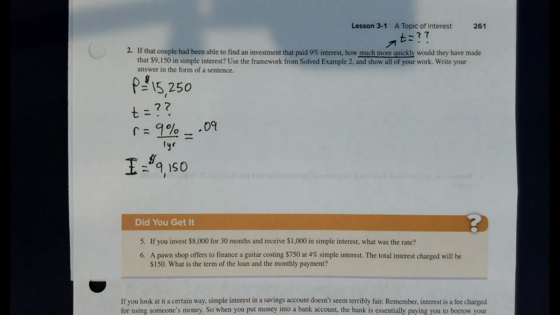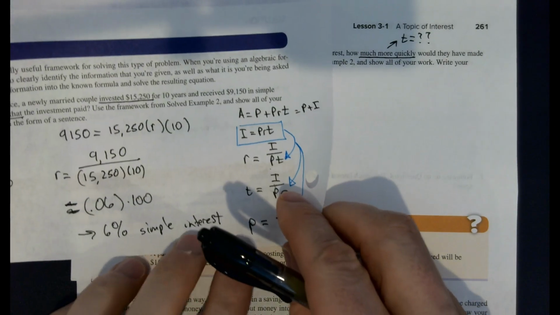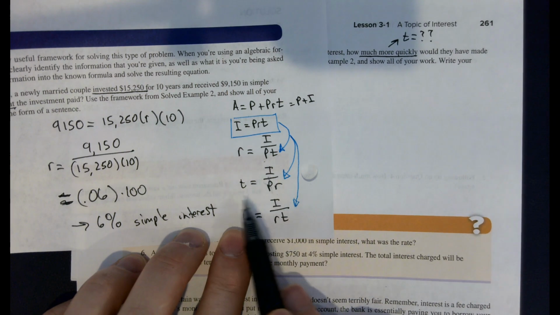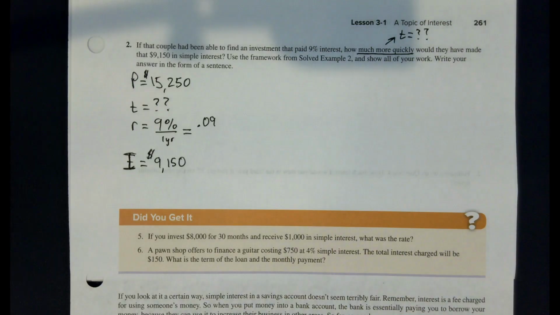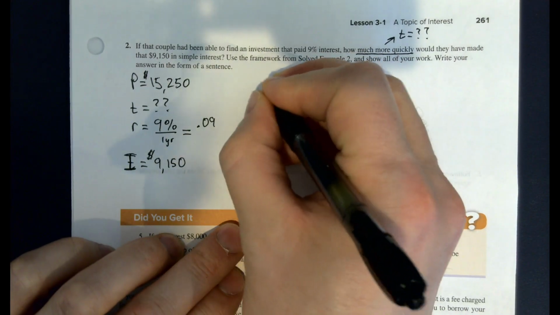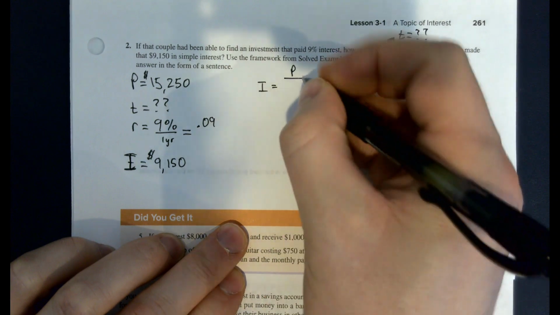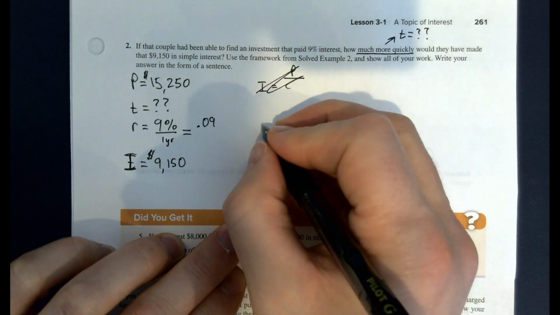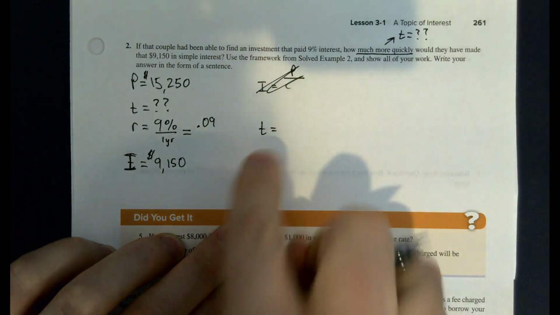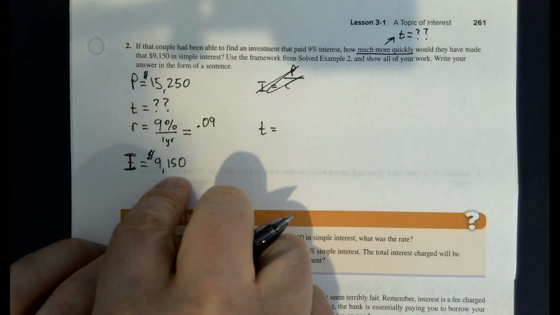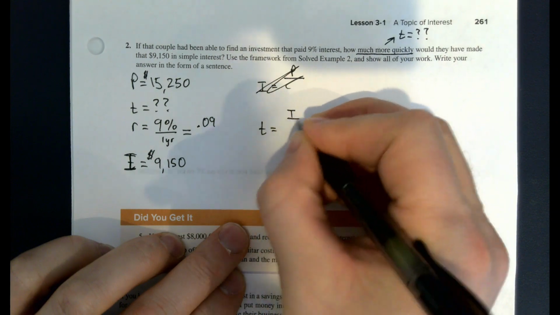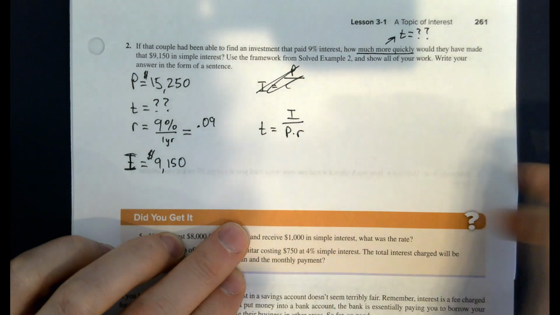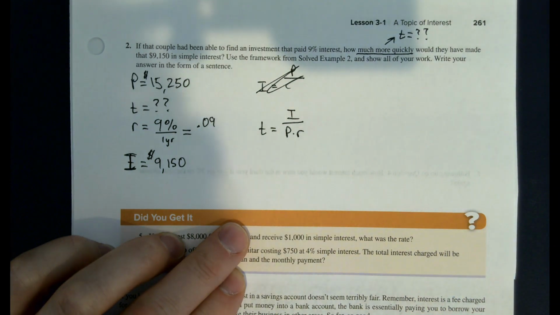Well, if we look back at the equations we wrote down before, we have a solved-for equation. Time equals interest divided by principal times rate. I'm going to use that one to calculate how much more quickly. Well, not how much more quickly. Oops, wrote down the wrong one. I'm going to use this one to figure out how much time it's going to take to earn the 9,150, and then we'll subtract it from the 10 years from the prior one. So time is equal to the interest divided by the principal times the rate.